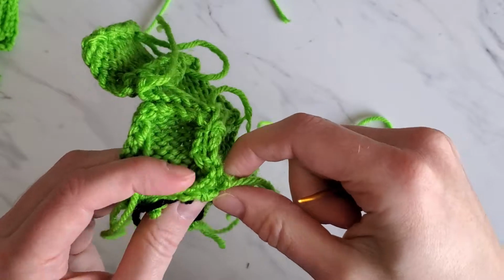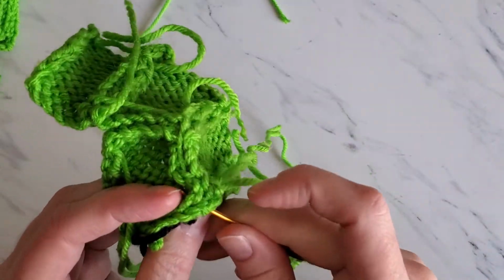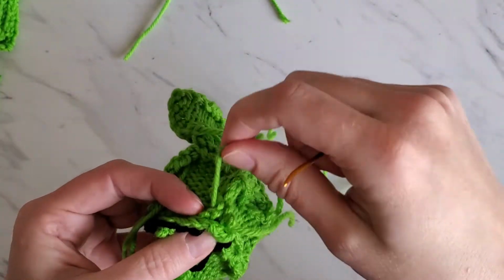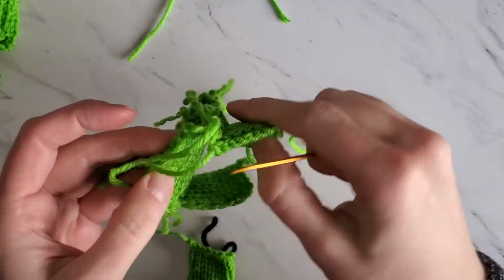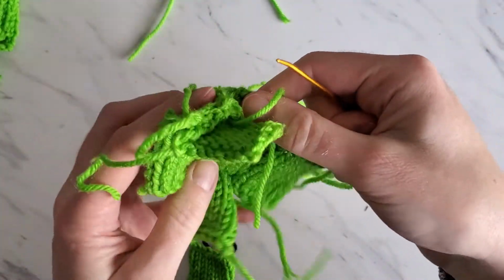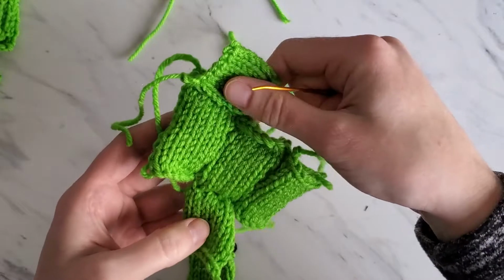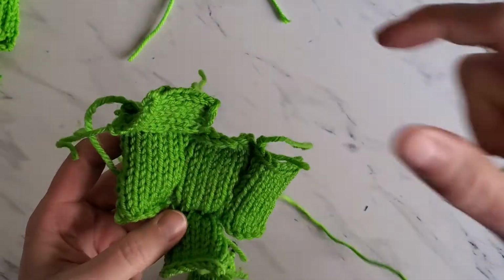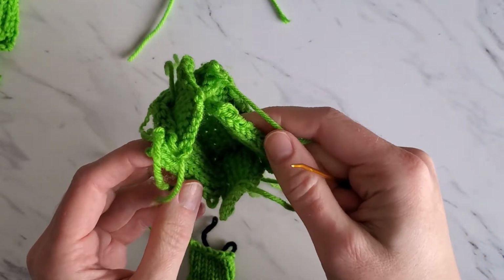If I needed to join a new piece of yarn, I would just tie it on with a little knot and then sew up those edges. The only thing you want to make sure is that the front sides of all your pieces are facing the correct way, so that when you knit up your box, it's inside out.